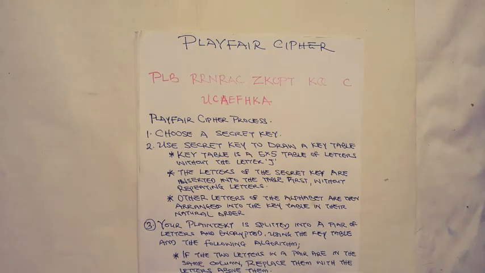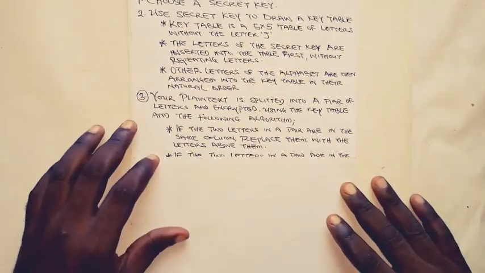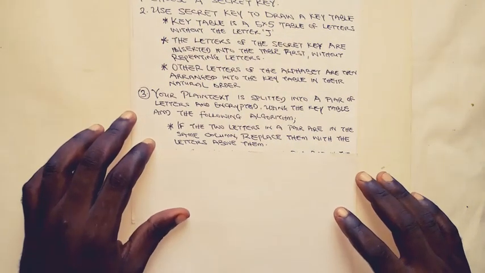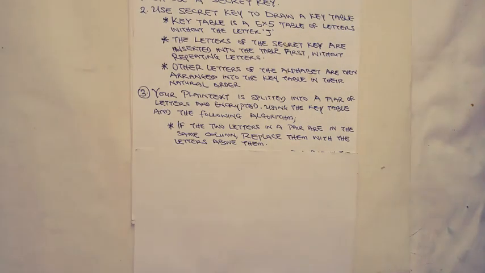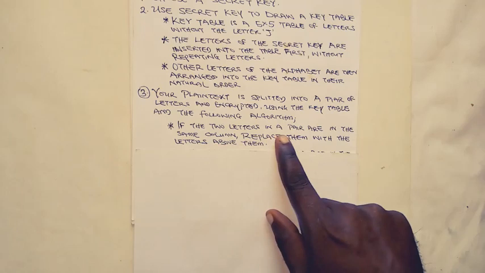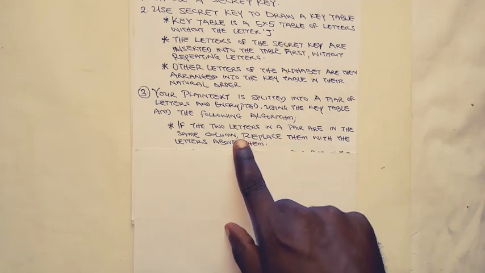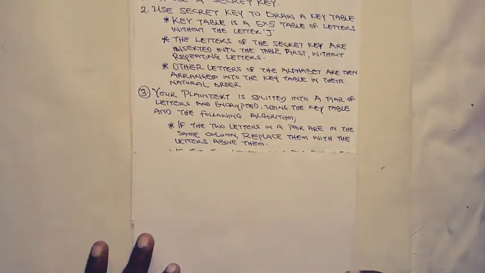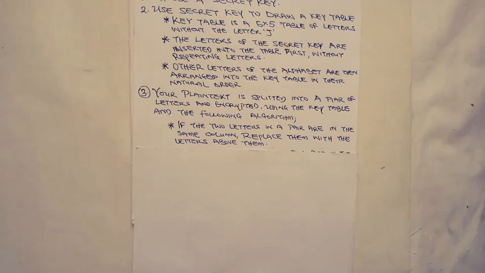After you must have split your plain text into pairs of letters, and then you find that in your key table, these 2 letters, a pair of letters, are in the same column, then you will have to replace them with the letters above them in the same column.